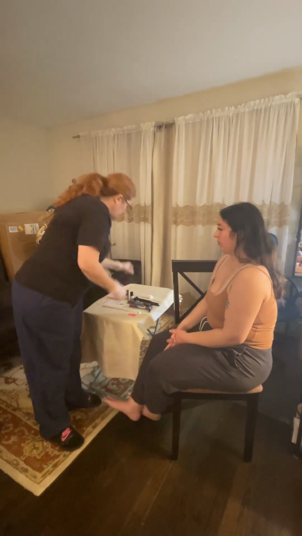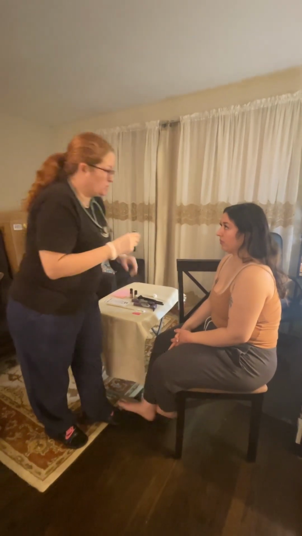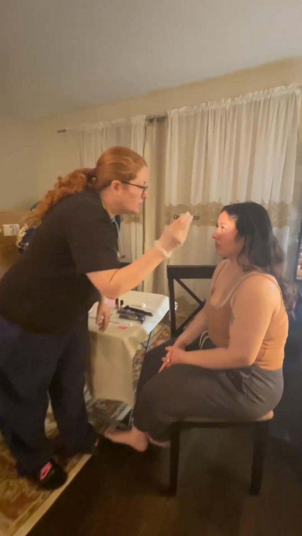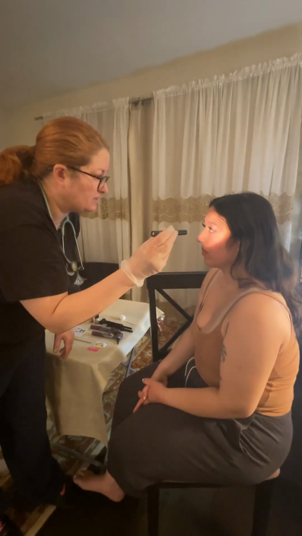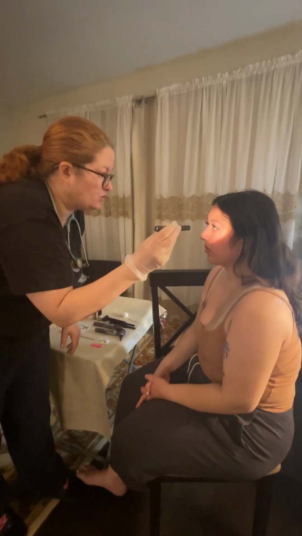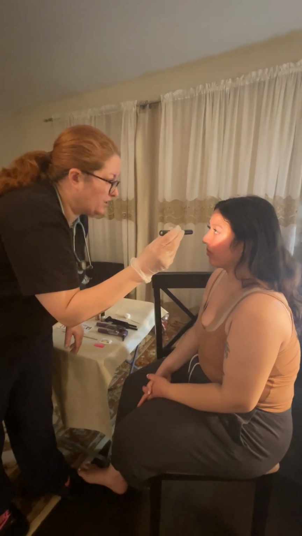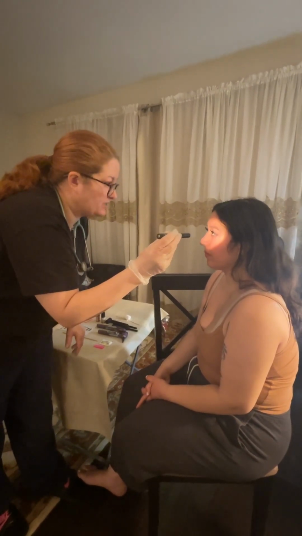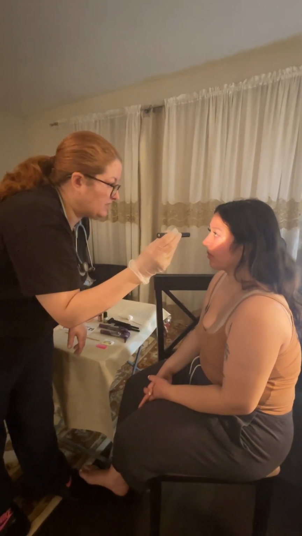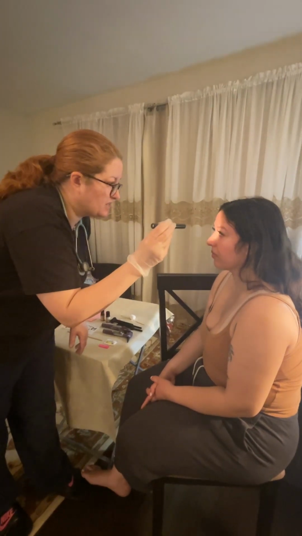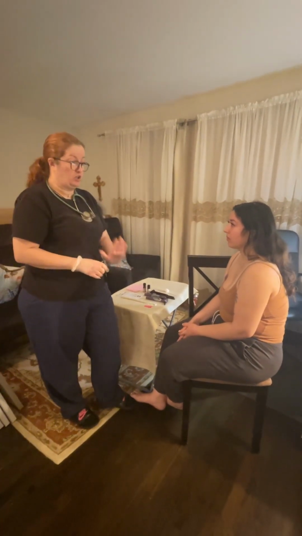So the next thing we're going to do is the corneal light reflex. I'm going to take my pen light and shine it on her eyes, and I'm looking for the light to be equal on both sides of her eyes. So everything is equal on both sides. And so now we're going to continue with the next test, which is the Hirschberg test.